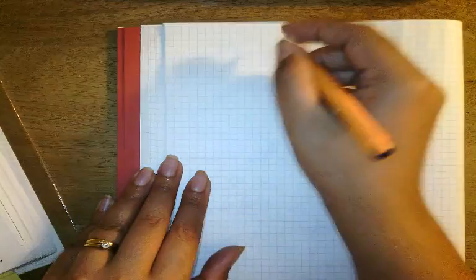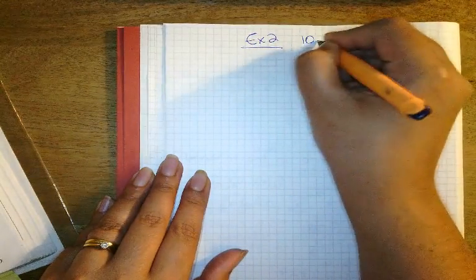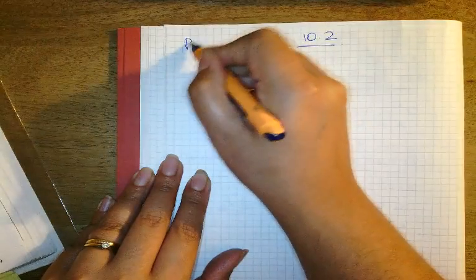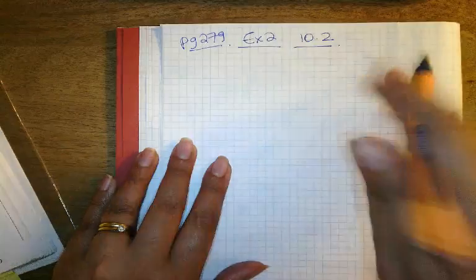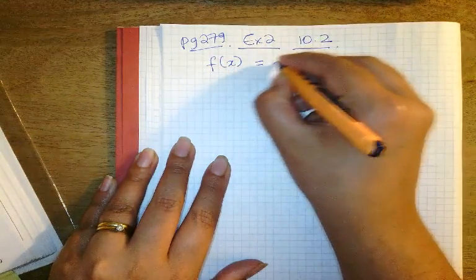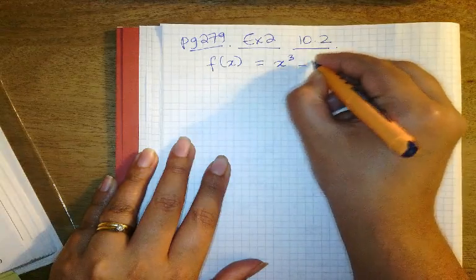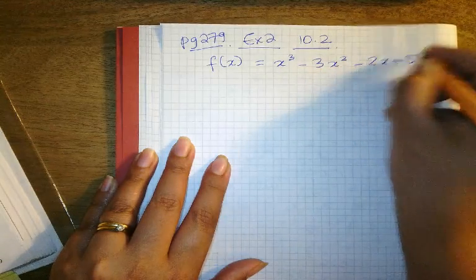Okay, let's look at example 2. And this is on page 279. So this example says that f of x is equal to x cubed minus 3x squared minus 2x plus 5.